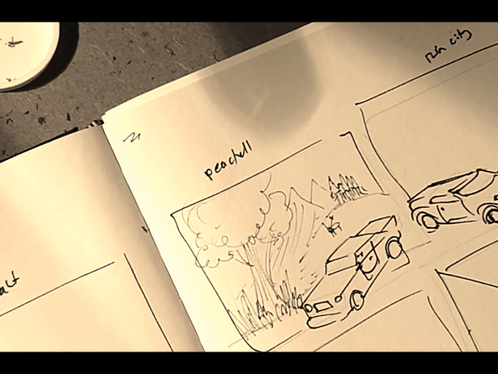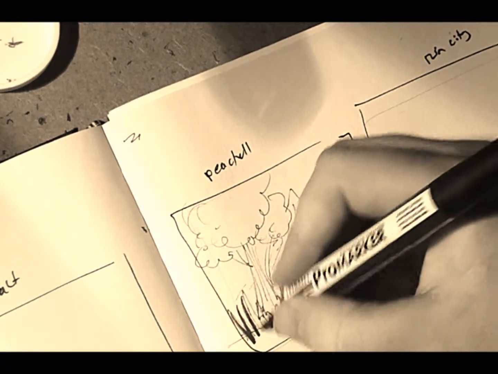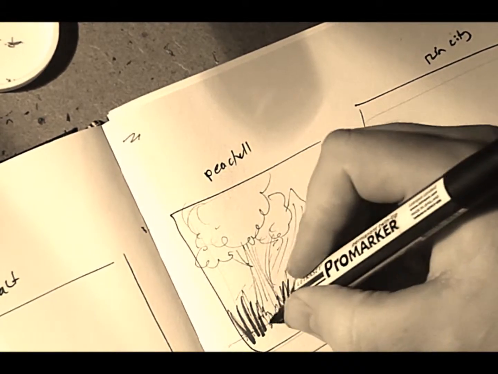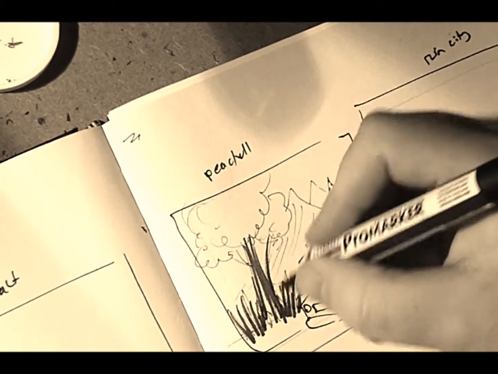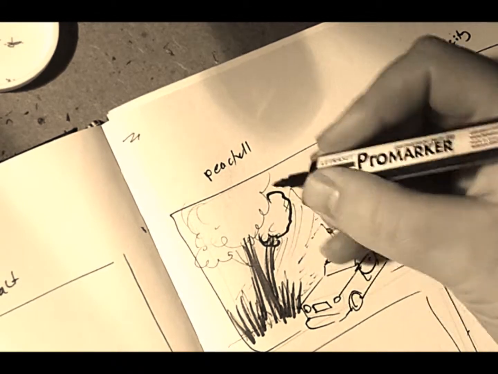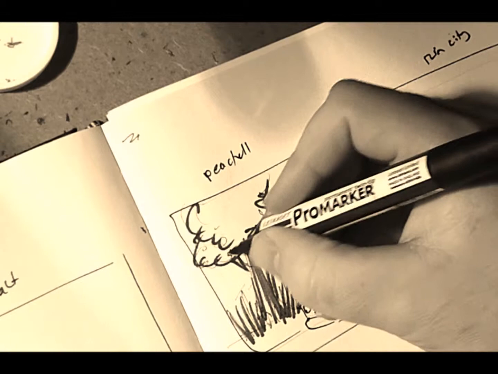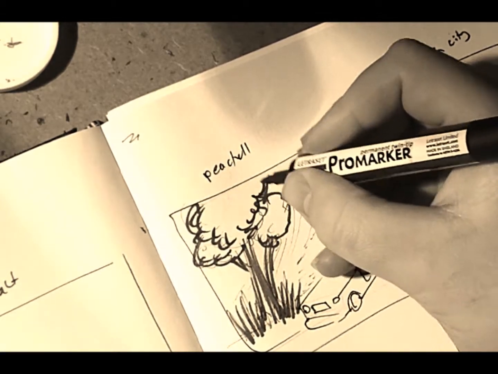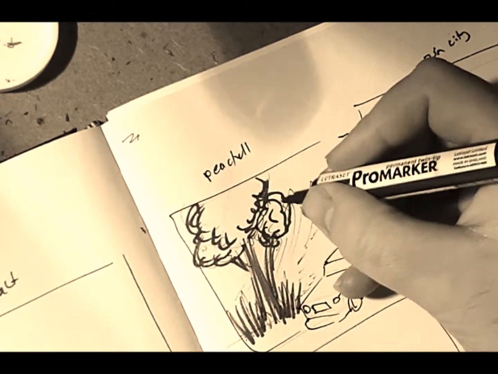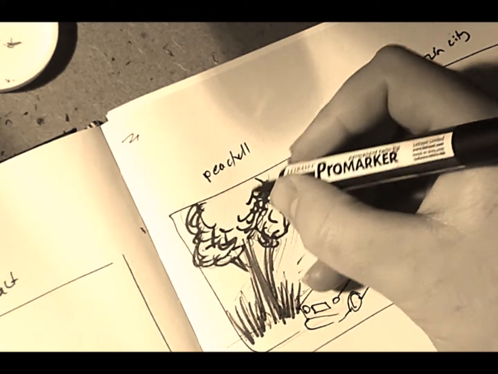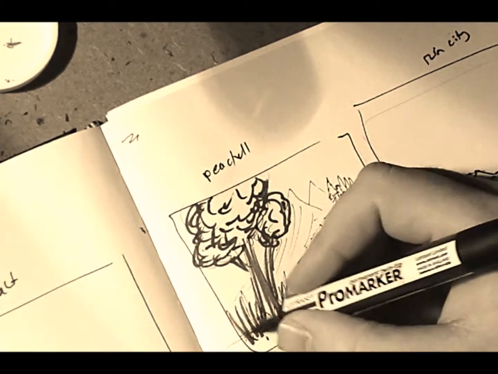Okay, now just to isolate this, I'm just going to mark this up so you can see. So this would be the foreground area. I'm just doing this very quickly and very roughly, but when you want to do it for yourself, remember to take your time. Look on YouTube for lots of videos on how to draw trees and grass.